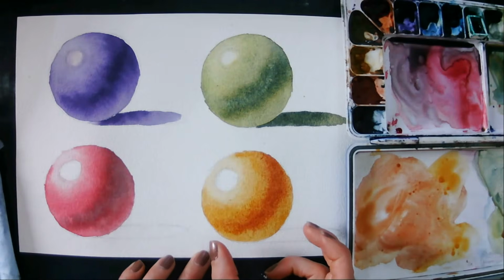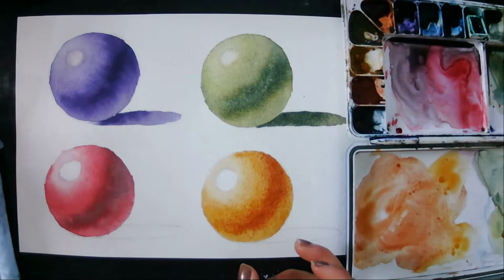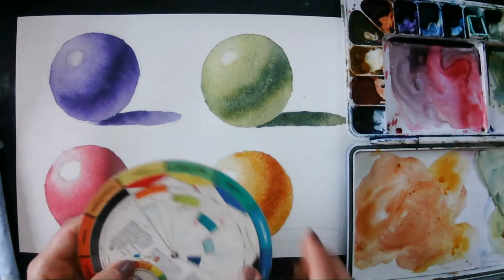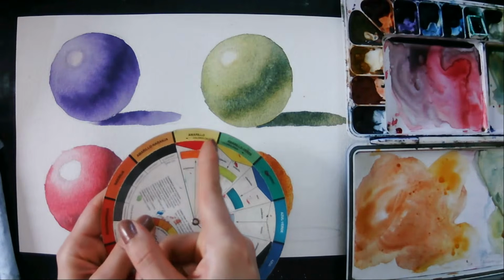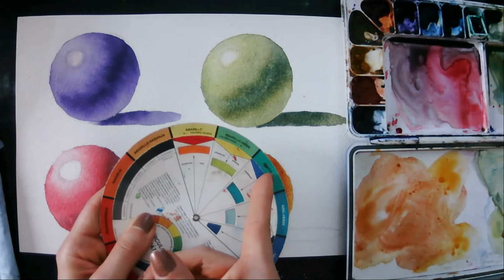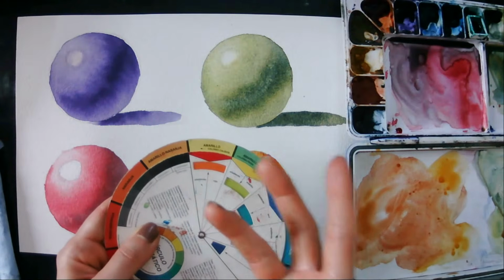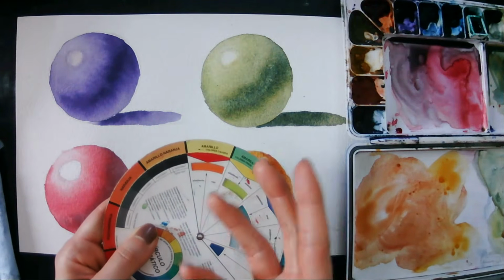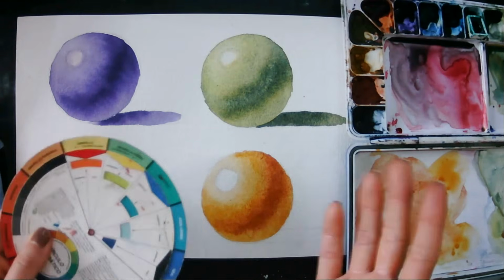This would work a lot better for a baked good than, say, bringing in something like I started with my yellow ochre. Bringing in a green doesn't make sense for a baked good. And bringing in a red doesn't really make sense either, because the croissant is going to start turning red or orange.